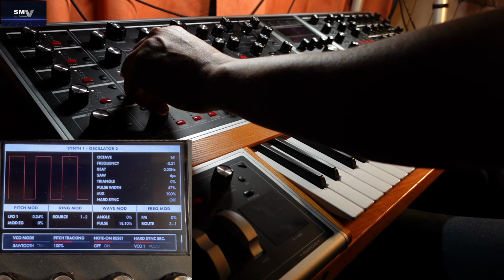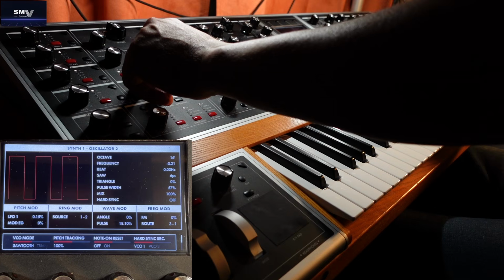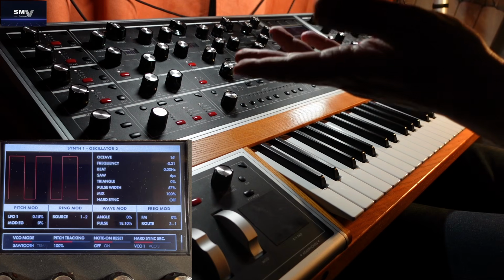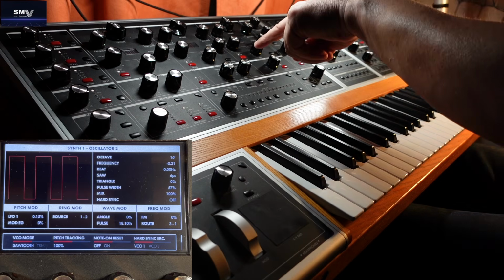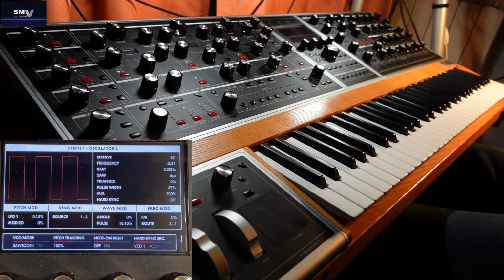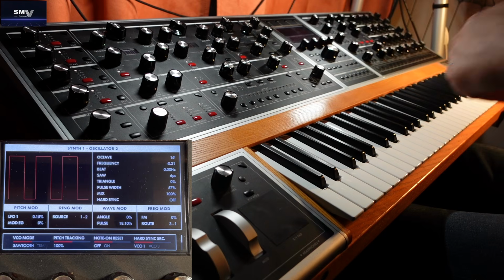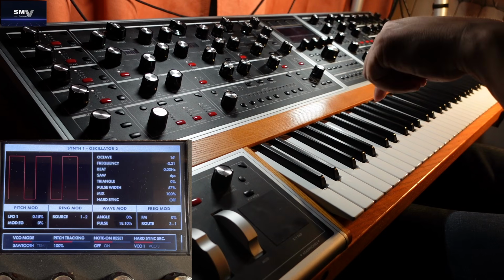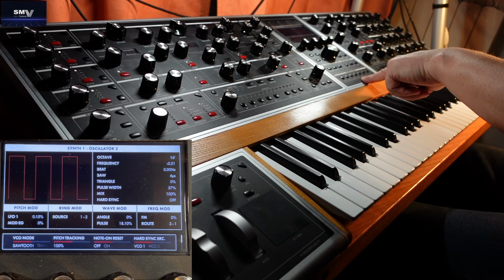Very, very big. You can also add another LFO to modulate what you are already modulating with LFO3, to add another movement. And you can also link this LFO speed to the keyboard tracking.